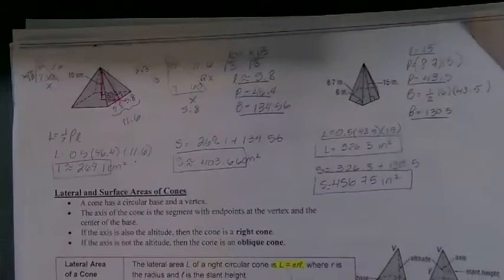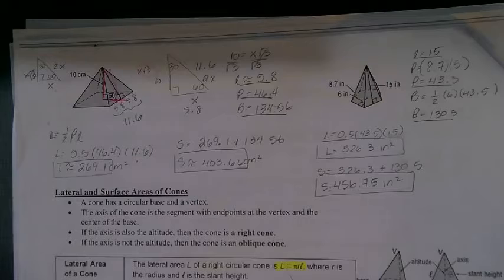All right, so here are the answers to the top part of number 3 and 4 in case you needed to verify your answers. Just take a moment, pause the video. Let me know if you have any questions.